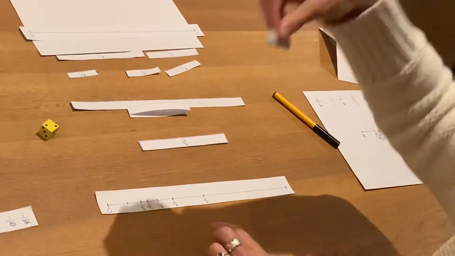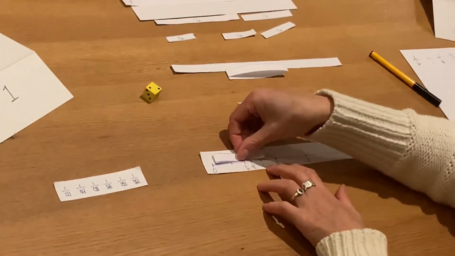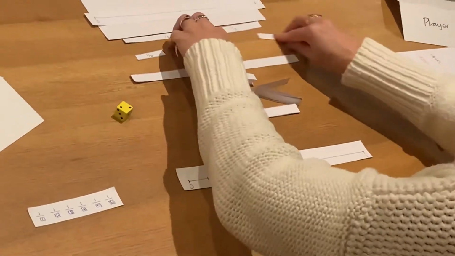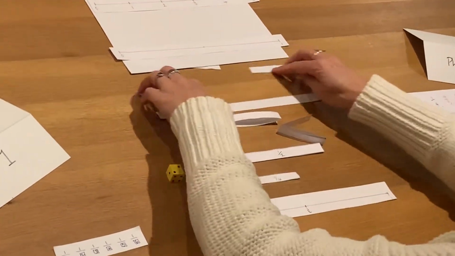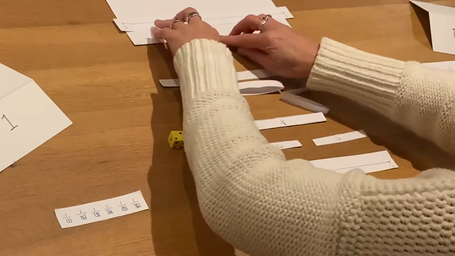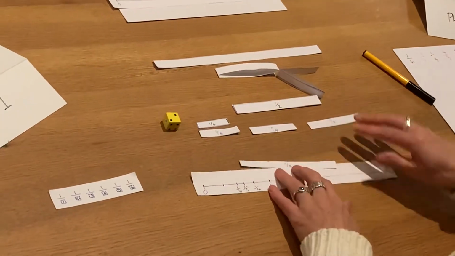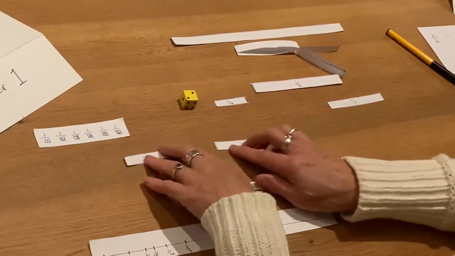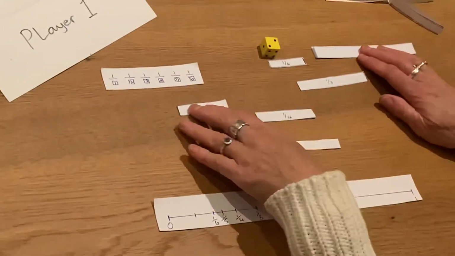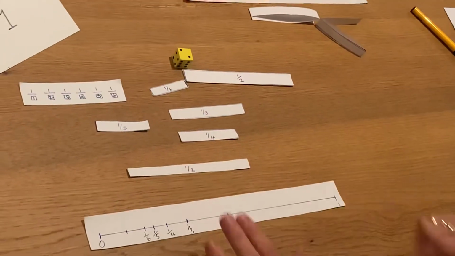So we know that this is worth 1/4, and we map that onto the quarter, and so on, until we end up with each of our fractions. These are the ones I prepared earlier. So we have our half, our 6th, our thirds, our fifths, and our quarters, and so on.